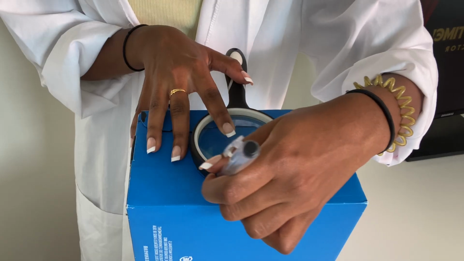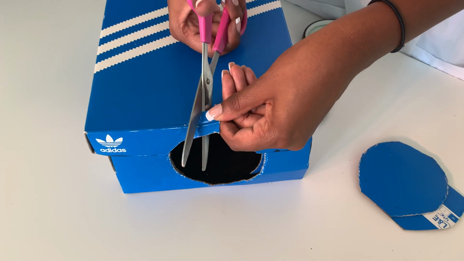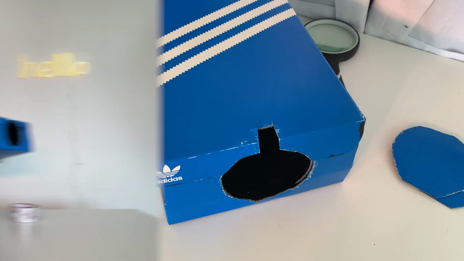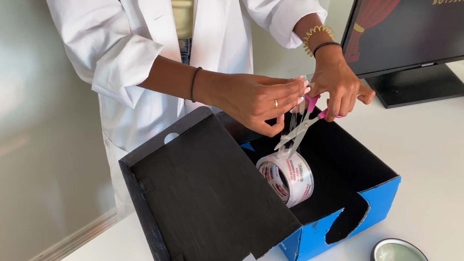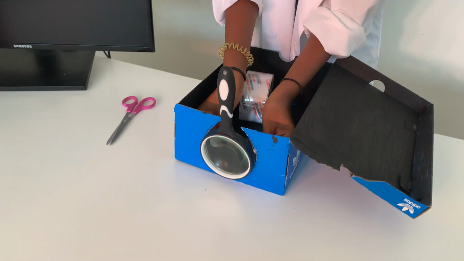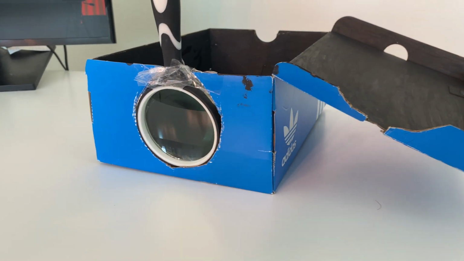Our next step is to take our magnifying glass and on one side of the box, trace it. Once done, cut it out. Make sure to ask a parent or guardian for help with this step. Once your hole is cut out, we're going to take our lens and put it inside of the box, attaching it with tape. With the magnifying glass now attached to the box, it will act similar to the human eye, in the fact that the projected image will now be flipped upside down. We'll fix this afterwards.